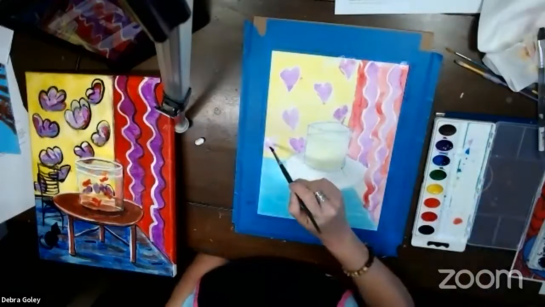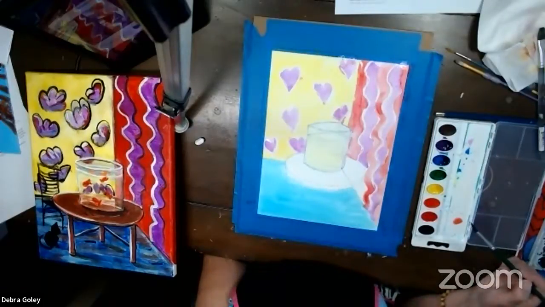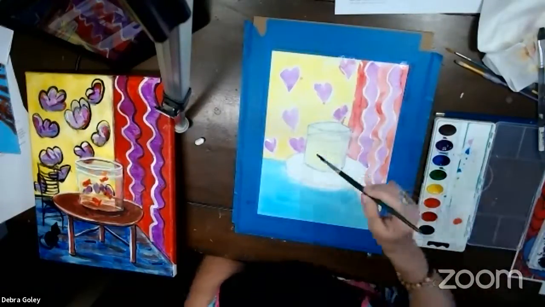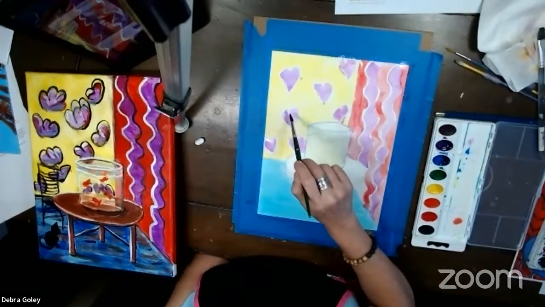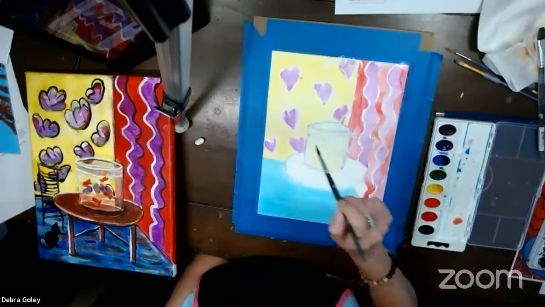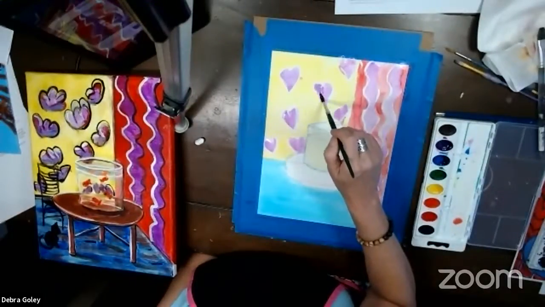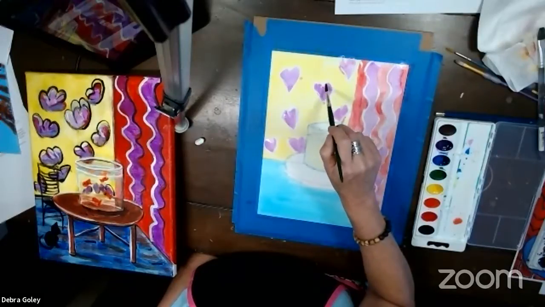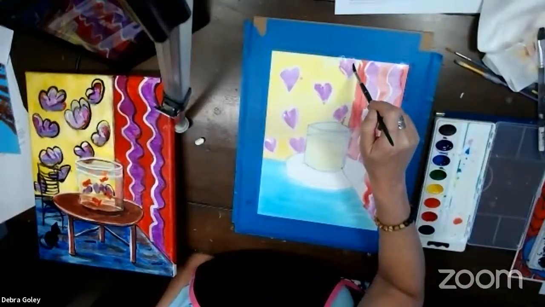Okay, I'm going to add my second layer on top of my heart shapes over here. See, just by adding the same color twice, it's going to deepen it without having rubbed over it 1,000 times the first pass. Be delicate with your paper. It has time to absorb the moisture and then receive the second coat.